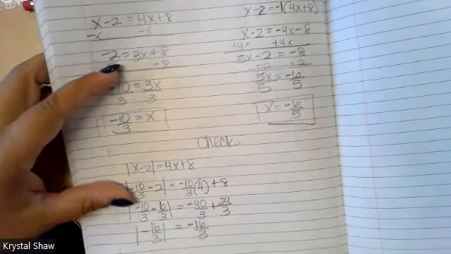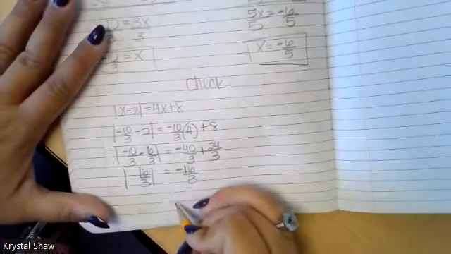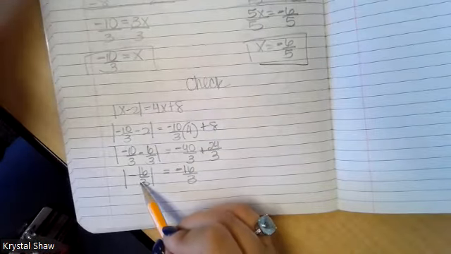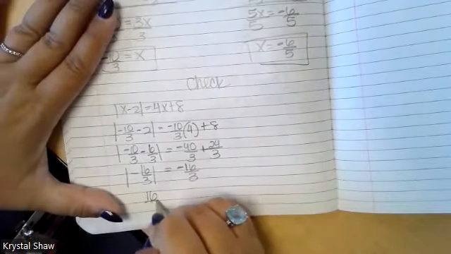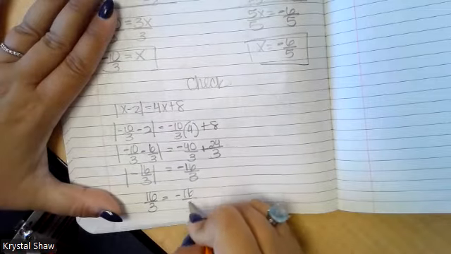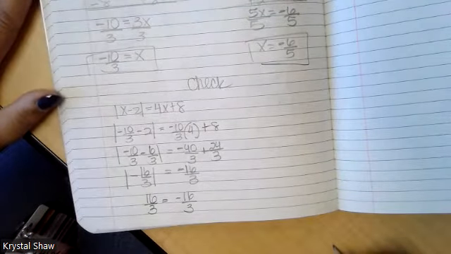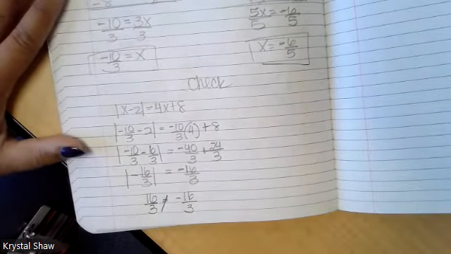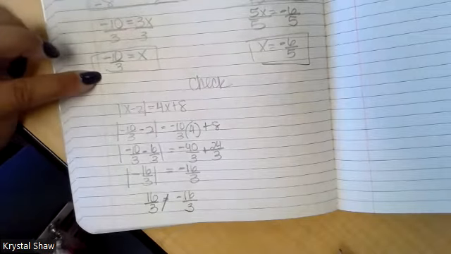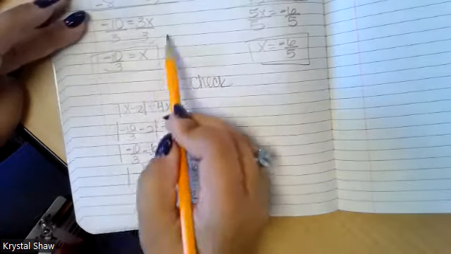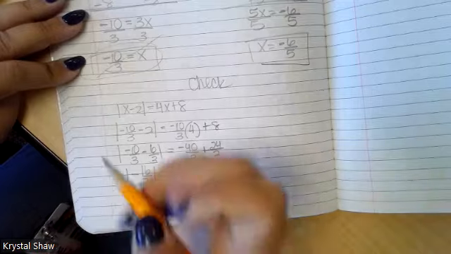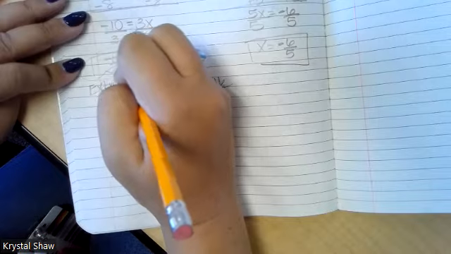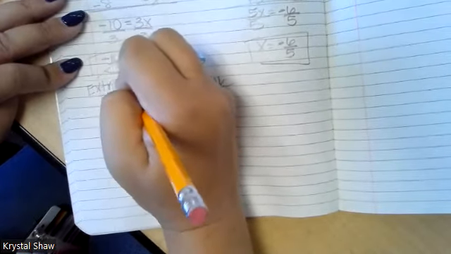So this is the absolute value of -16 thirds is equal to, here is -16 thirds. Let me adjust my camera there. So when I take the absolute value, distance from 0, it turns everything into a positive. So I get 16 thirds is equal to -16 thirds. That is not a true statement. So what we have discovered here is that this is actually not a solution. This is a special case. This is what we call an extraneous solution.